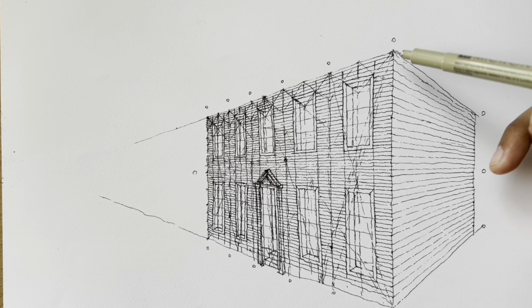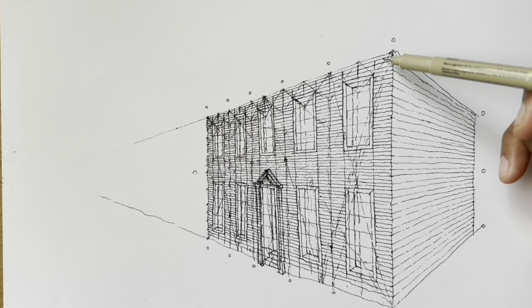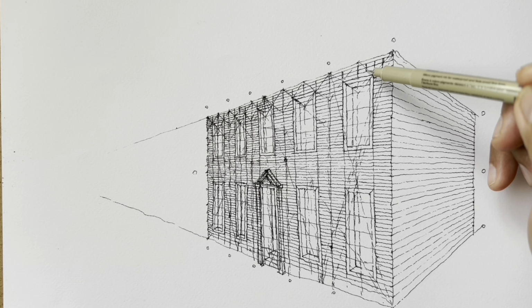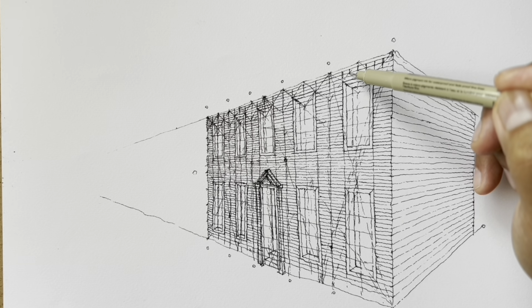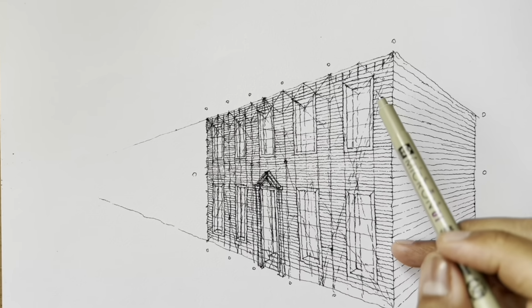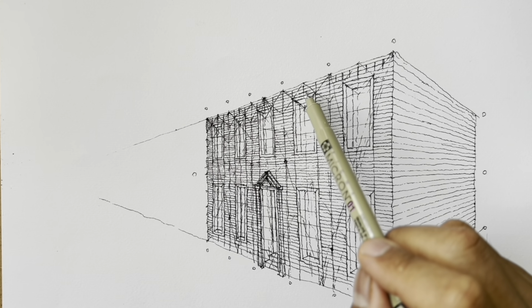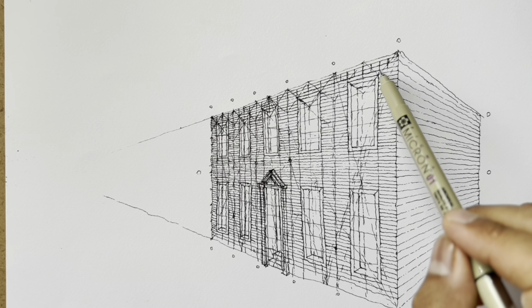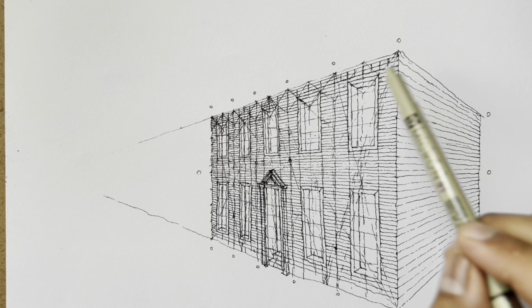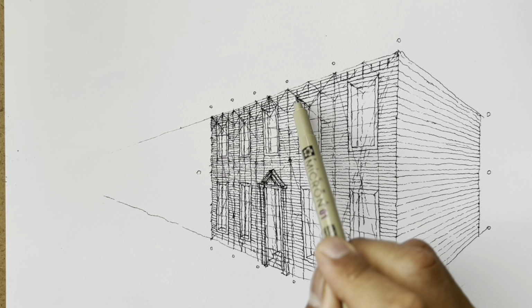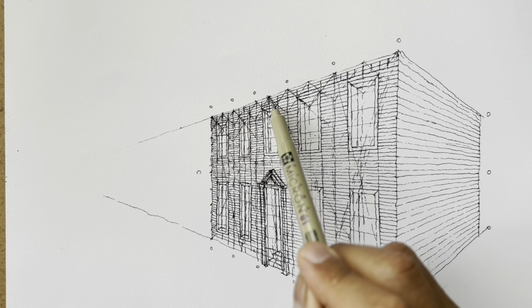Just like that, the center point, create another center point, and repeat the same process, gently, another center point there. More like a decoration between the top of the windows and the eave of the roof.